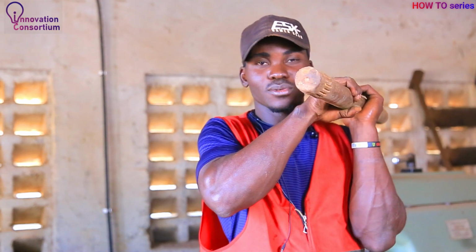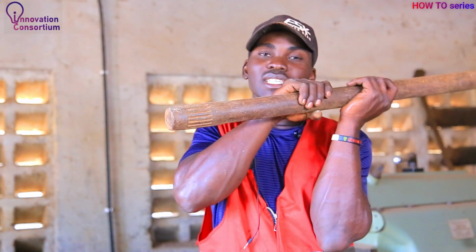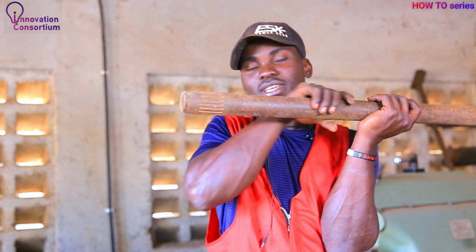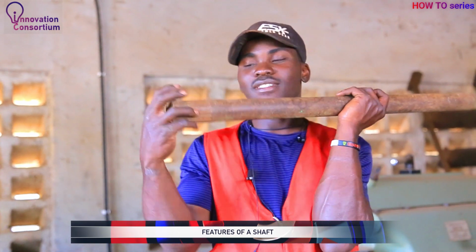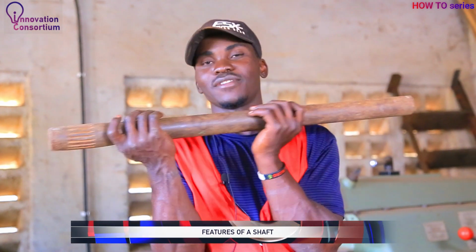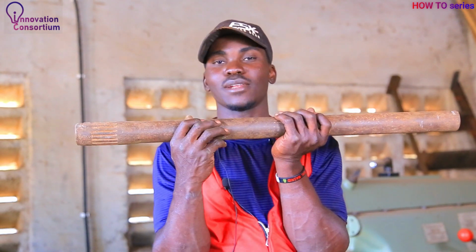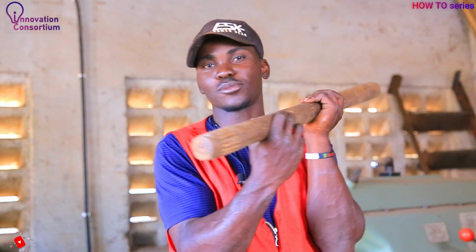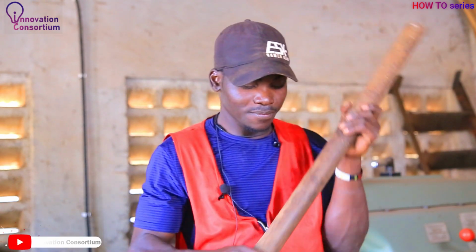They mesh with other splines, maybe in a pulley or in a sprocket or anywhere you want to connect a drive. Then they mesh with the female part or component. Then you connect the drive with the help of the shaft. So those are splines for you, and they are other features on the shaft.